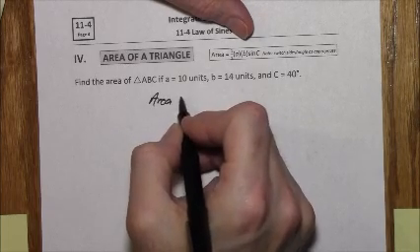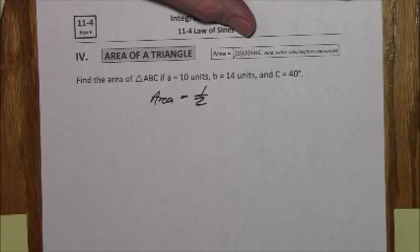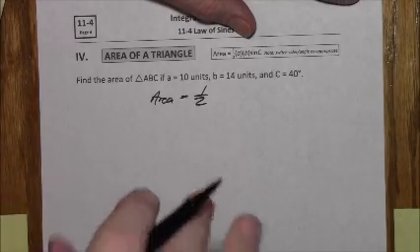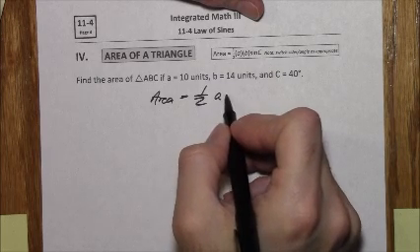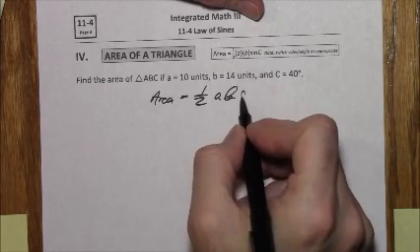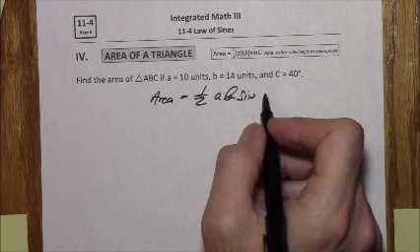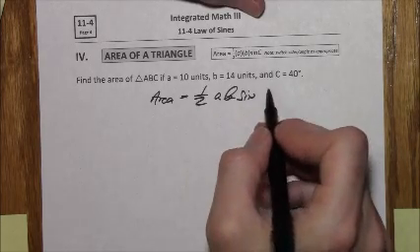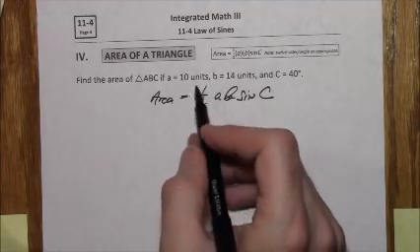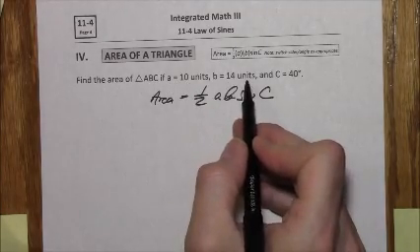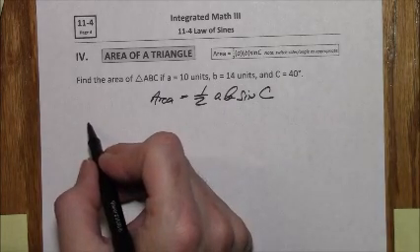The area of a triangle is 1/2 base times height. But here we don't really have enough info to know base times height. What we do know is that we can say 1/2 times A times B times the sine of, in this case, C. So notice what we have here is one side, another side, and the angle that's in between them. So here's how that would look.